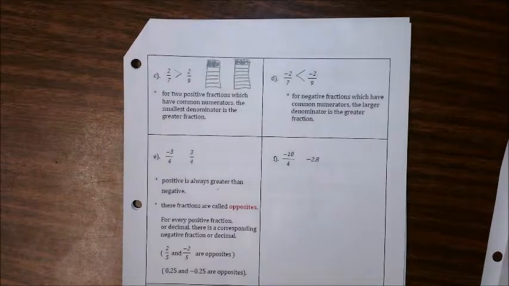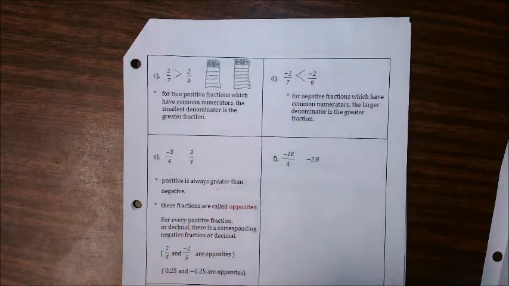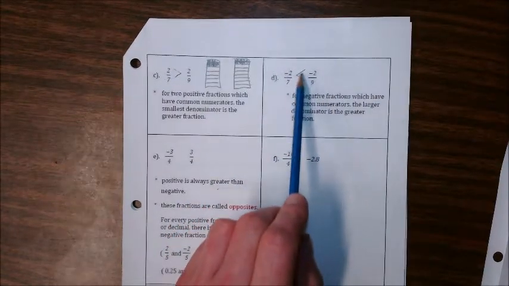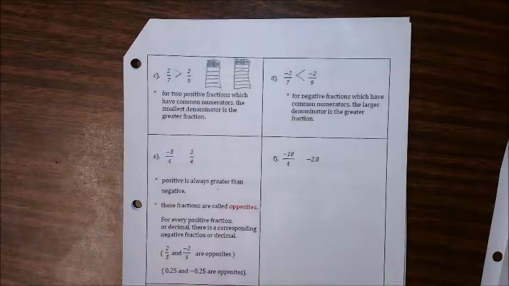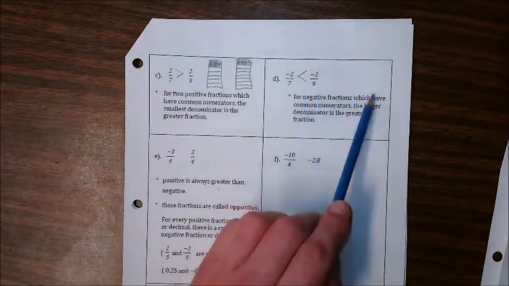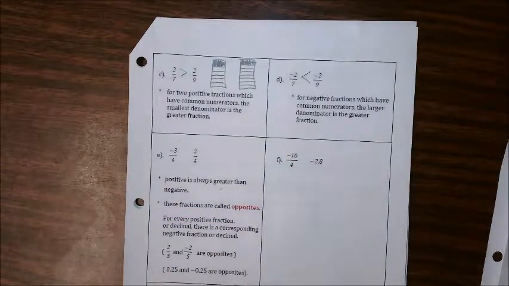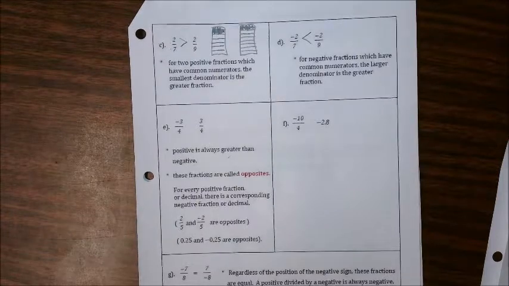So we end up saying that negative 2 over 7 is less than negative 2 over 9, or negative 2 over 9 is greater than negative 2 over 7. Because this is a smaller number, but it's negative, so it's closer to 0 than this one. Positive is always greater than negative.